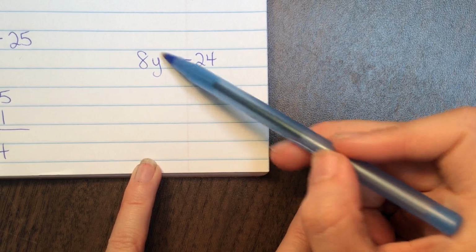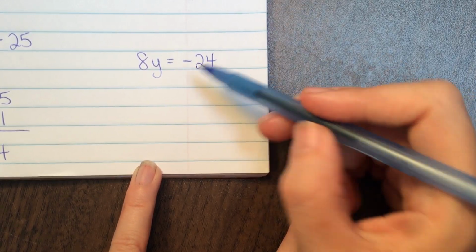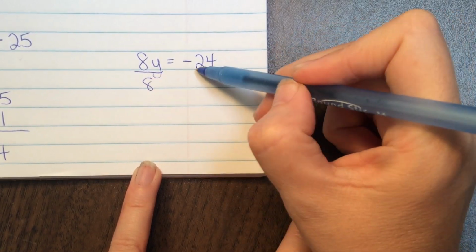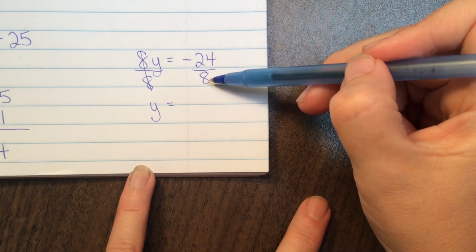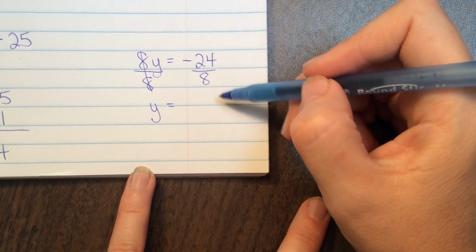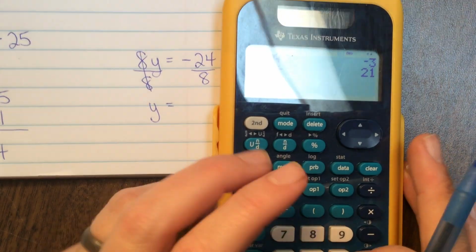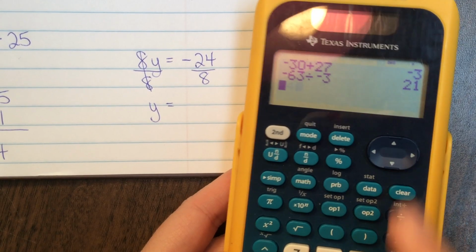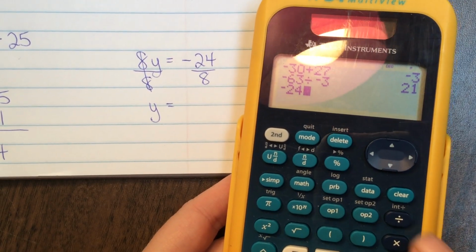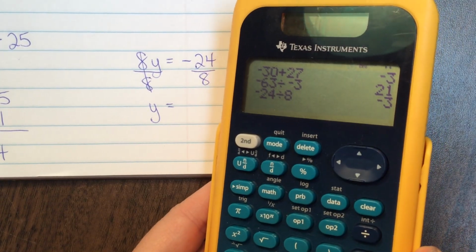So 8 times some number gives me negative 24. So I'm going to divide by 8. Negative 24 divided by 8. And if we don't know, we can always put it in our calculator. Always check yourself with your calculator. Negative 24 divided by 8 is negative 3.